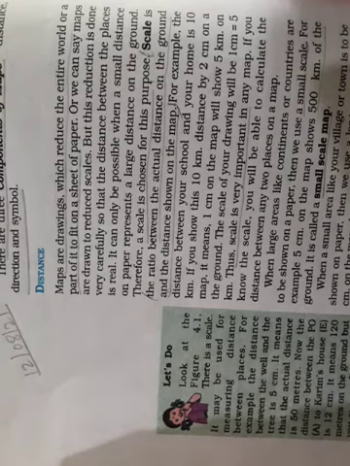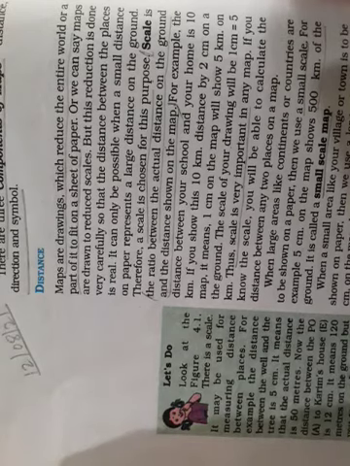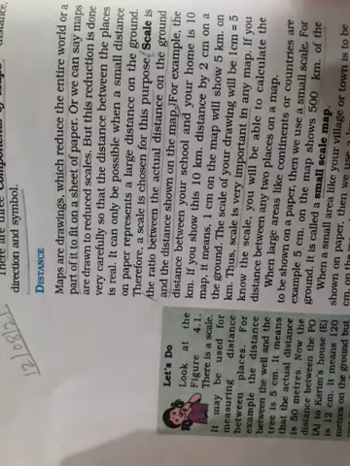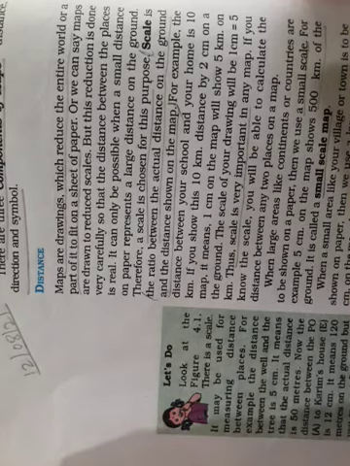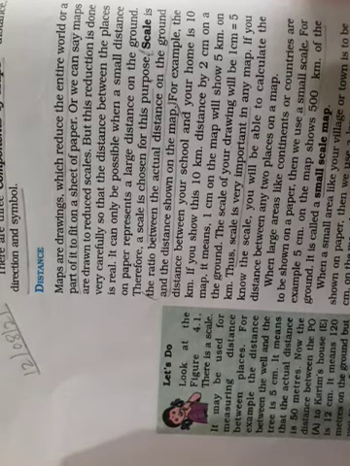So, what does this mean? For example, from your school till Guwahati is a very long distance. To show the distance between your Carmel school and, let's say, Guwahati Zoo, which is very far from here, we can even show it on the map, but we have to reduce the distance.